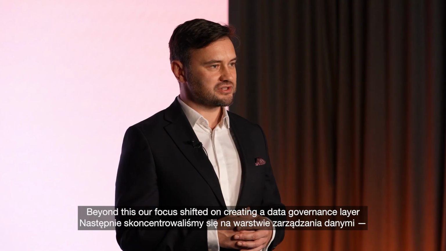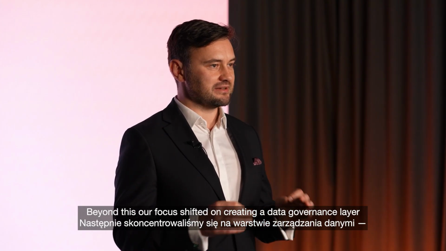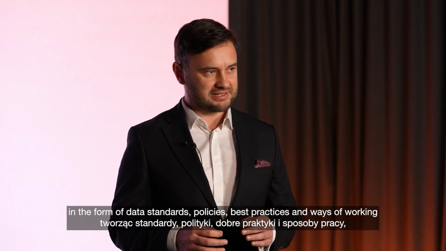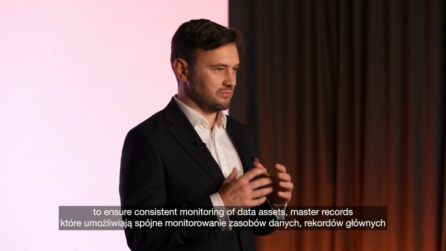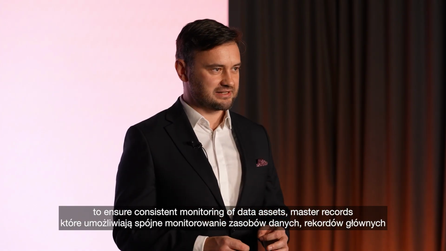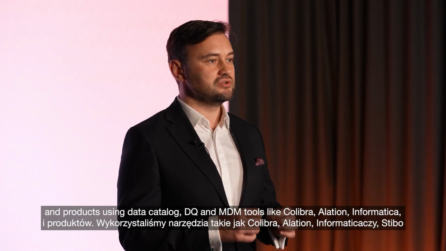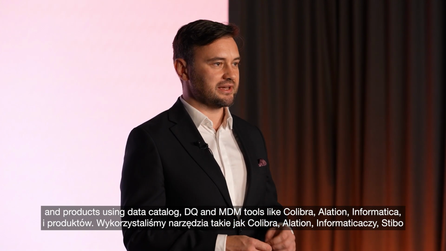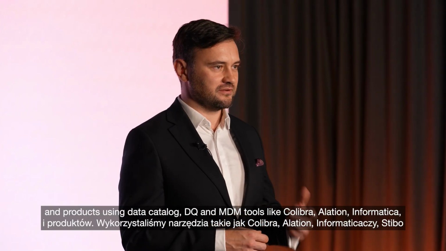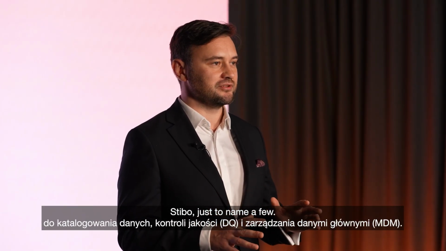Beyond this, our focus shifted to creating a data governance layer in the form of standards, policies, best practices, and ways of working to ensure consistent monitoring of data assets, master records, and products using data catalog, data quality, and MDM tools like Collibra, Alation, Informatica, and Stibo, just to name a few.